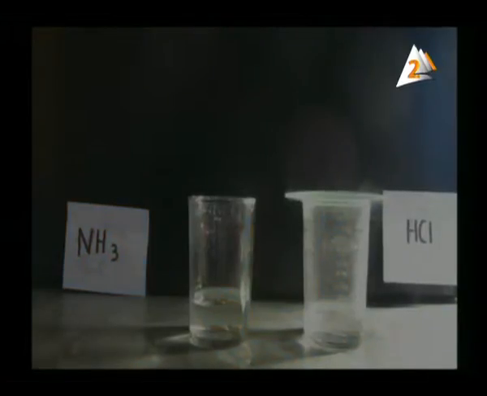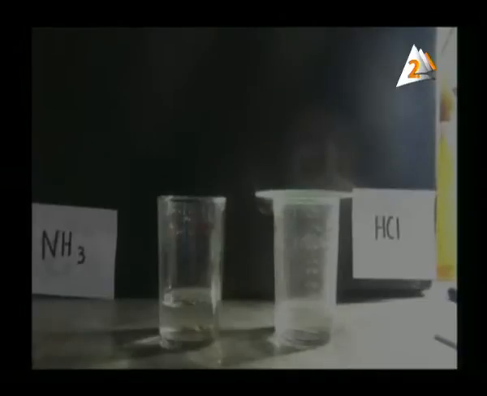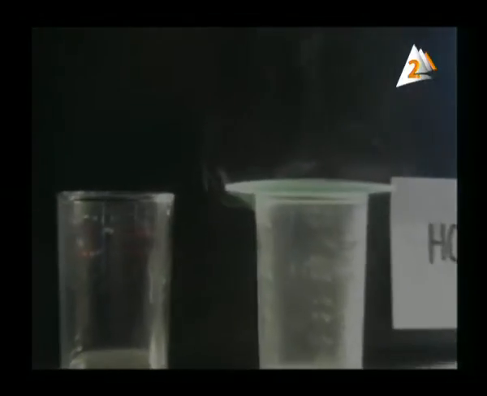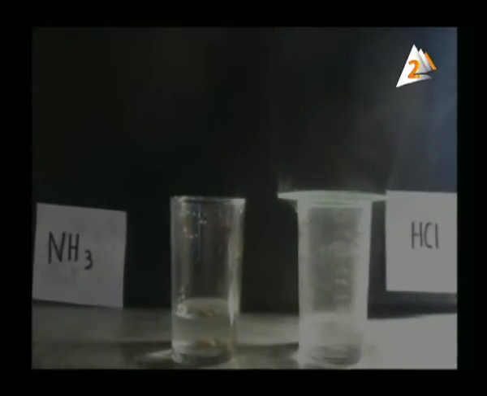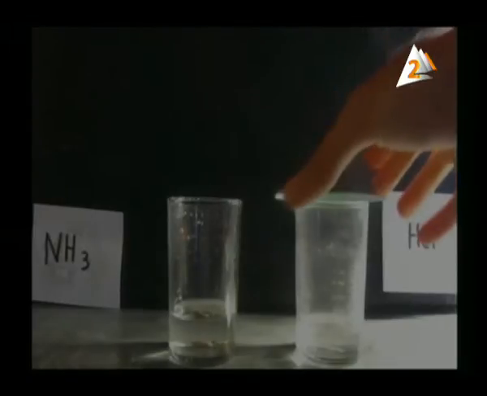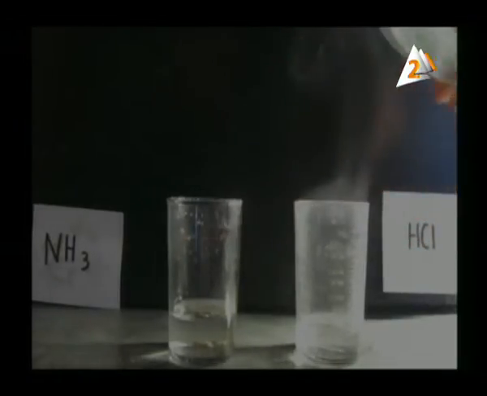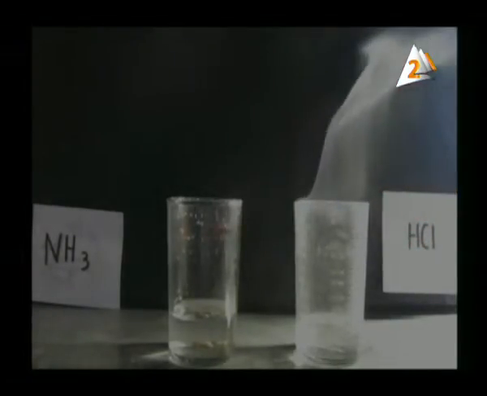Here we have NH3 and HCl. NH3 here is a solution of what? Of ammonia. Here we have NH3, an ammonia solution in water, and we have HCl. If you add both of them to each other, they form white fumes, or white what? White clouds of ammonium chloride here. Why? Because we have a reaction between them.